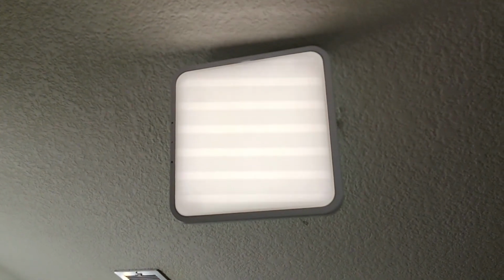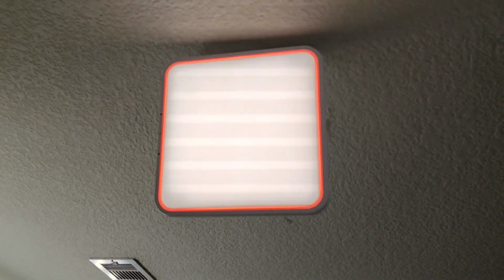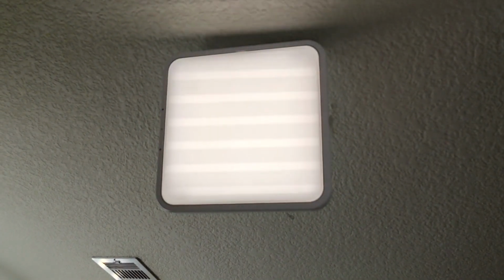So now it's in pairing mode. Setup mode. Follow the instructions in your device's companion app. Yeah. So you'll have to download the app for this, the Homeworks app.